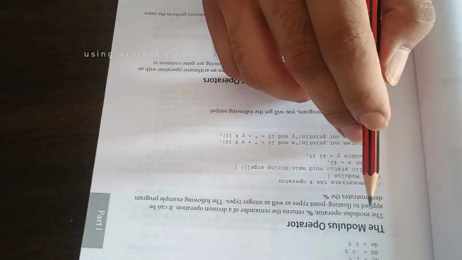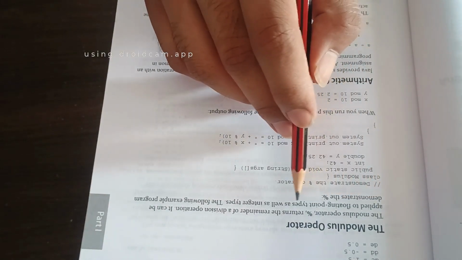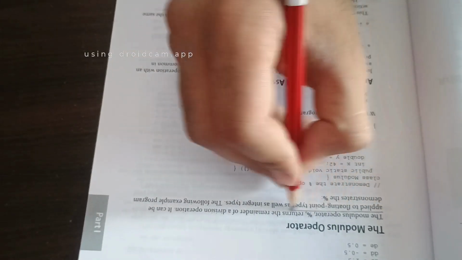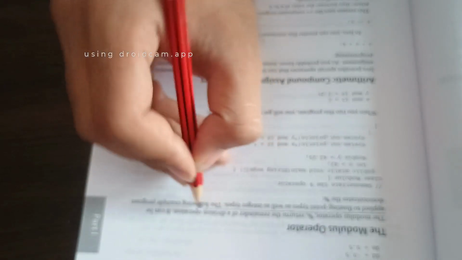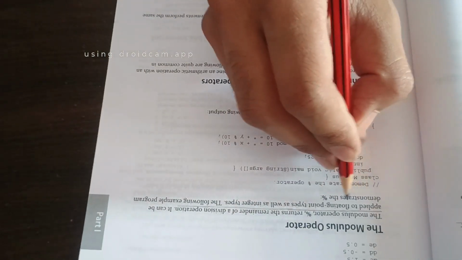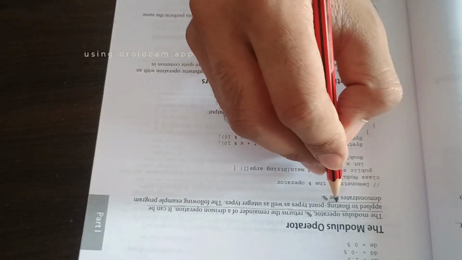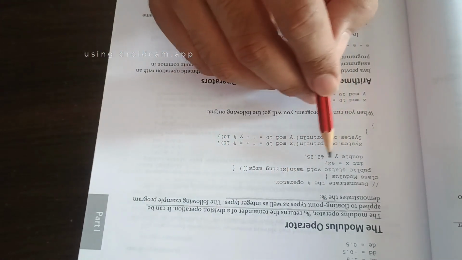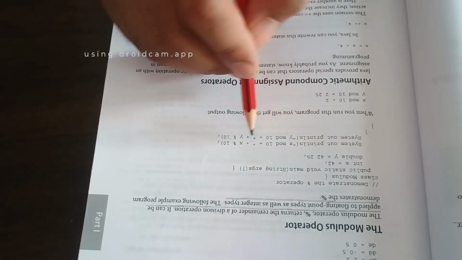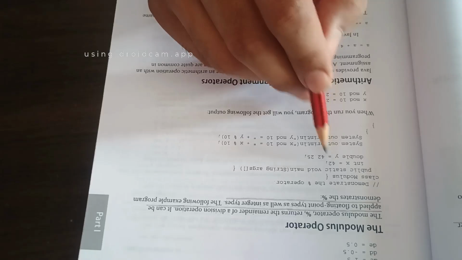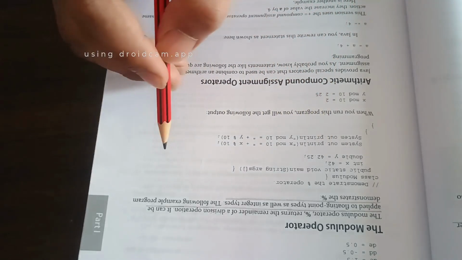Then you have the modulus operator. The modulus operator, percent sign, returns the remainder of a division operation. It can be applied to floating point types as well as integer types. We have this x. So we go x mod 10 and then this 40 25.